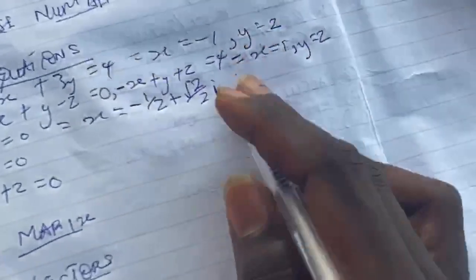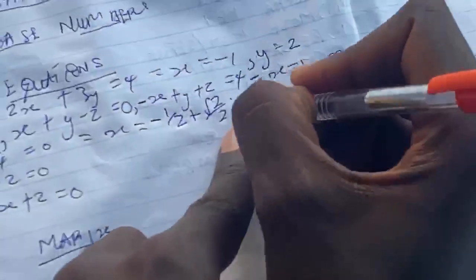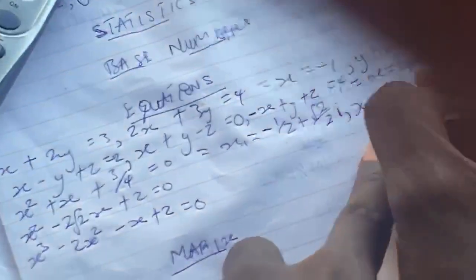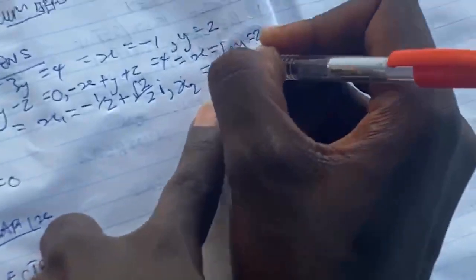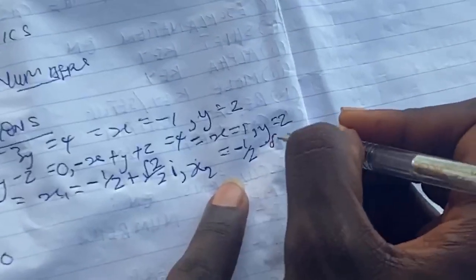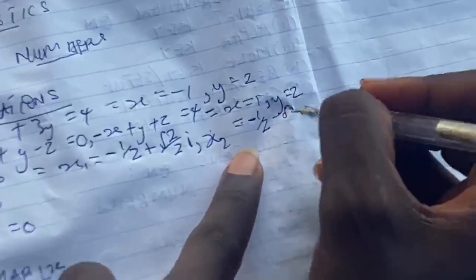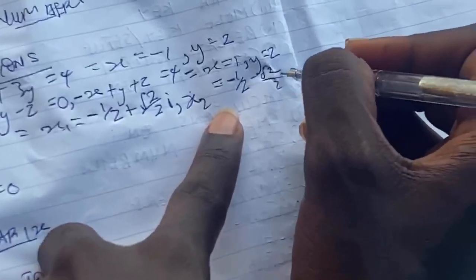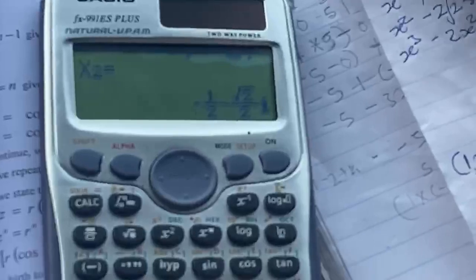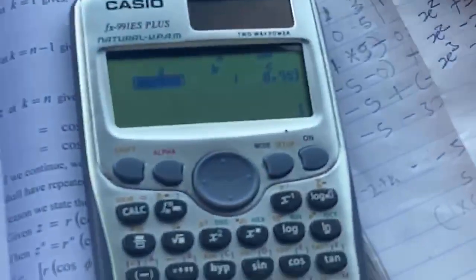Our second s, s2, is equal to minus 1 over 2 minus square root 2 over 2i. So this is the answer for this particular question. Then we move to the next. There's still another quadratic equation here, so we don't need to change our mode or our input.